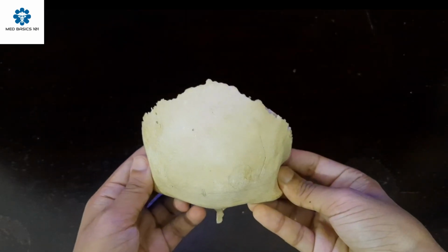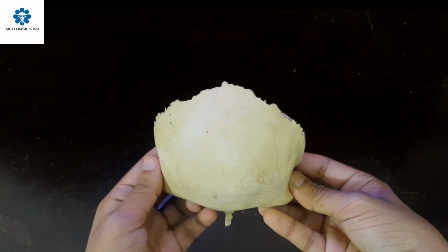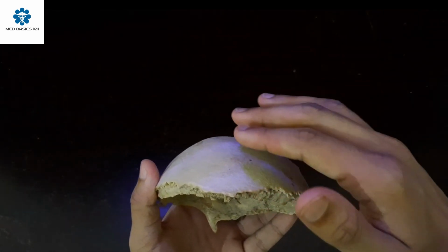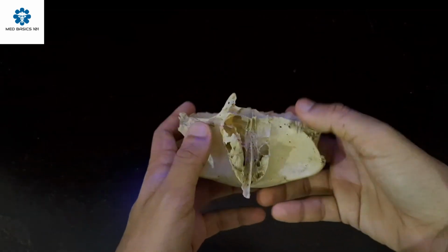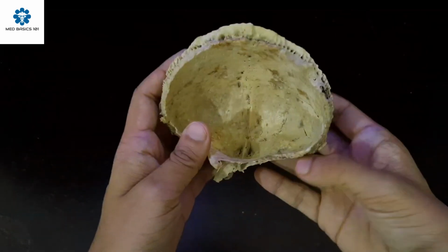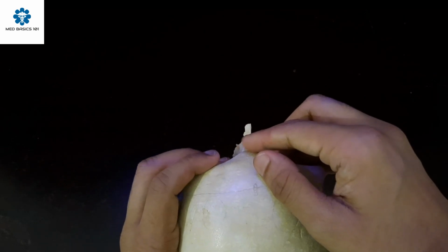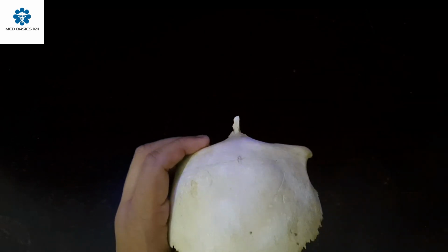This is the anatomical position of a frontal bone. The upper vertical squamous part is convex and directed forwards. The orbital part is horizontal and lies backwards. The nasal part is directed forwards and downwards.